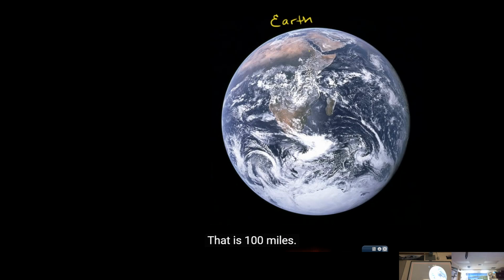That is 100 miles. And also to get us a bit of scale, let's think about a speed that at least we can kind of comprehend.